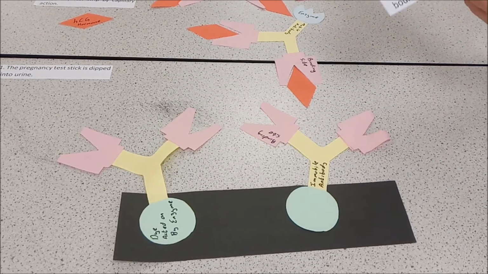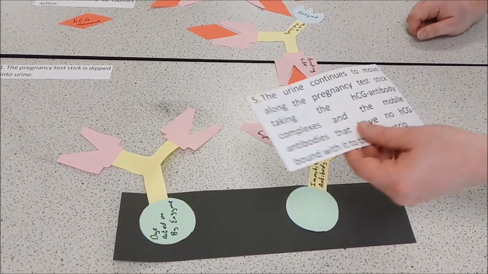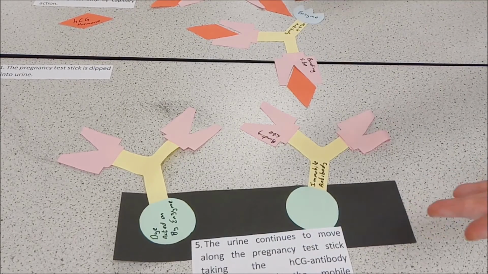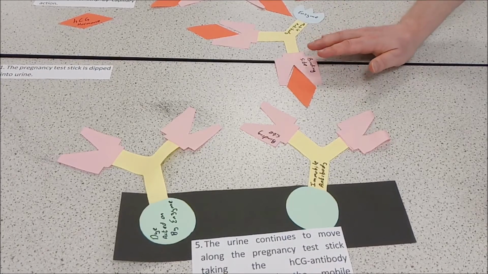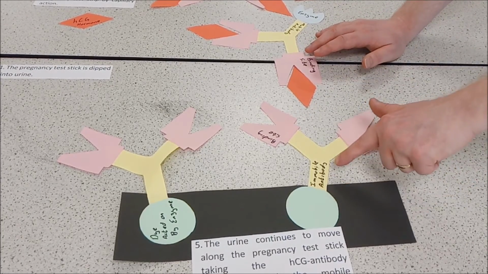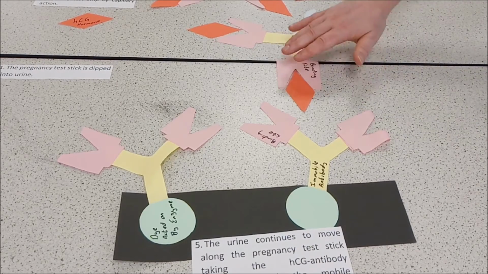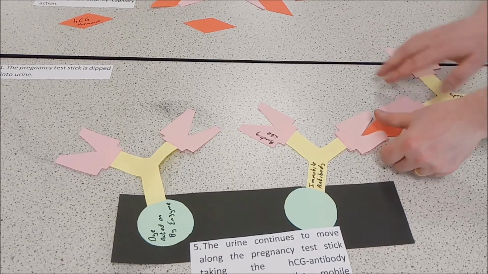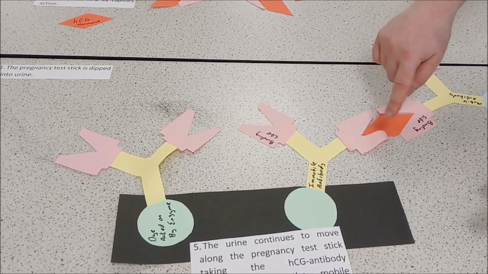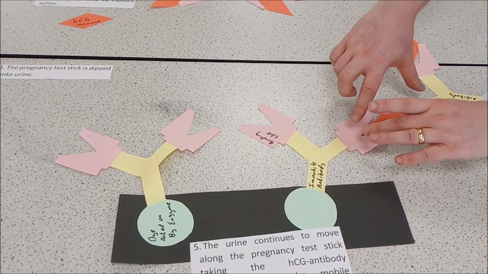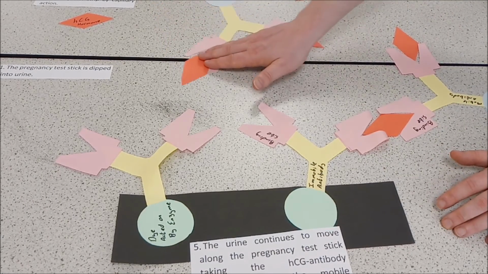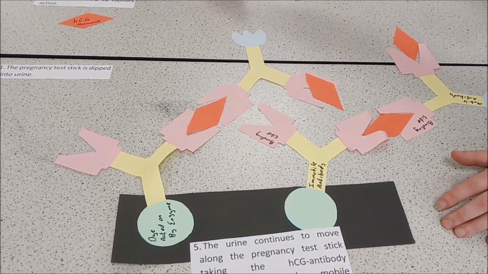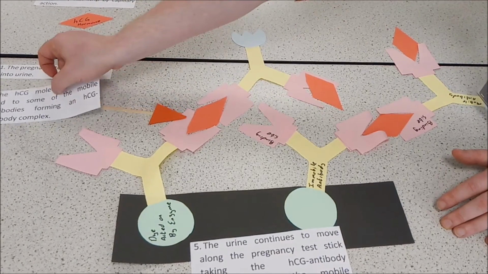So we talk about the urine containing the pregnancy hormone in the pregnancy test kit moving along, and then they will bind to these immobile antibodies in our stationary phase, right? As you're doing this, you can almost talk about it in terms of making a little sandwich of antibodies. So make sure that as you're going along, you can move things about. That's fine as you're moving along.